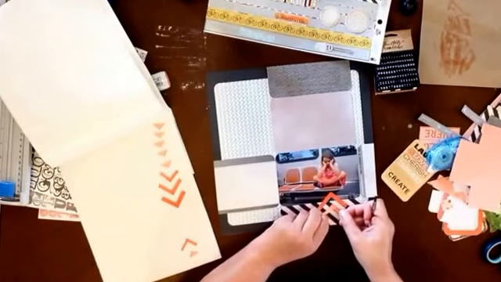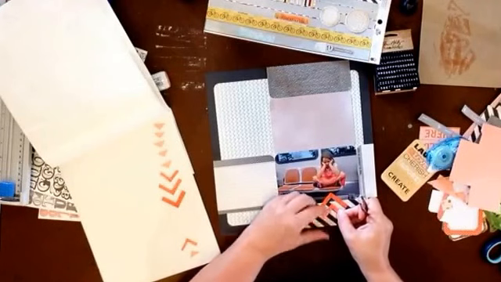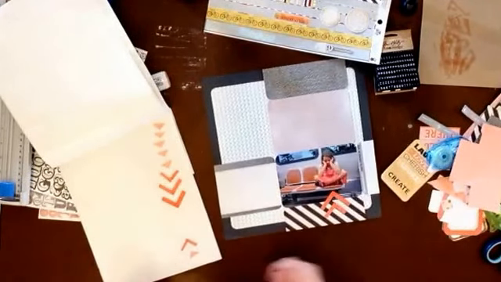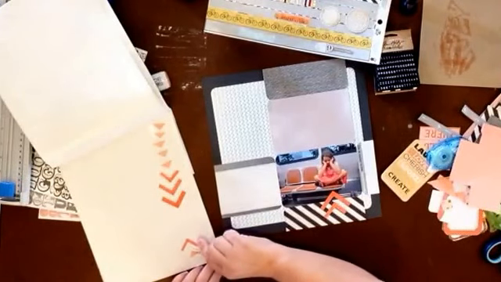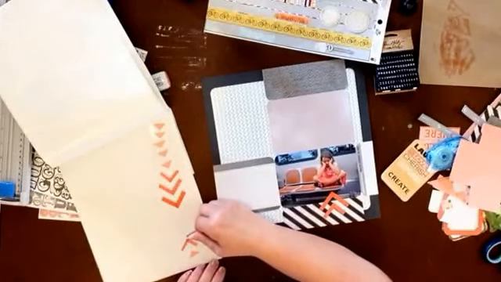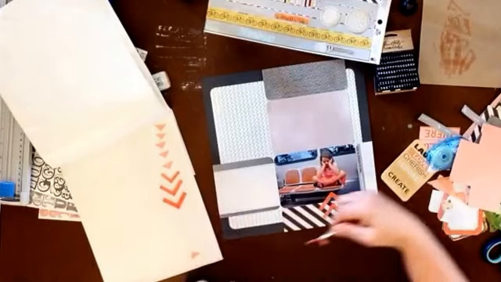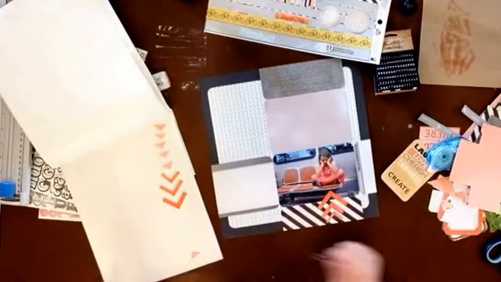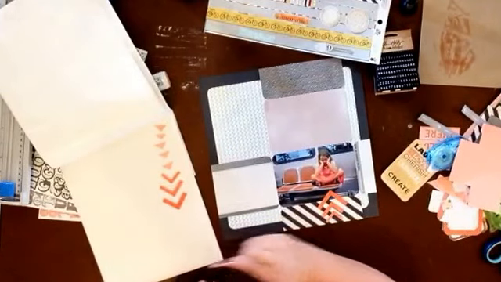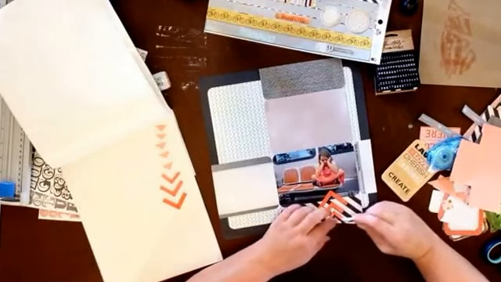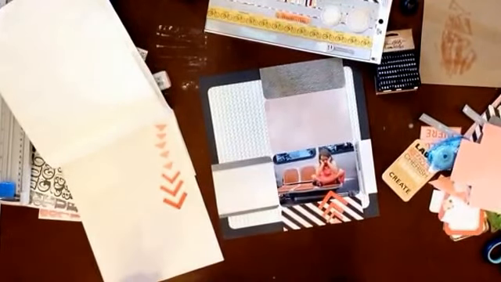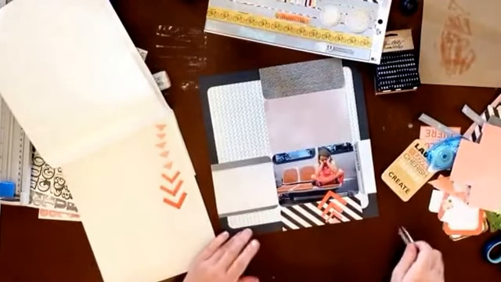Oops. So this is pretty sticky too, so I want to get it down right in the right spot. I guess I could have drawn a line in pencil and erased it, but I don't really do that. Just trying to line them up. Right along the bottom. Okay.